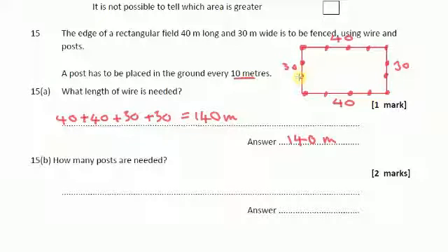How many posts are needed? Just count them all up, all the way around. 5, 6, 7, 8, 9, 10, 11, 12, 13, 14. So we have 14 posts which are needed.